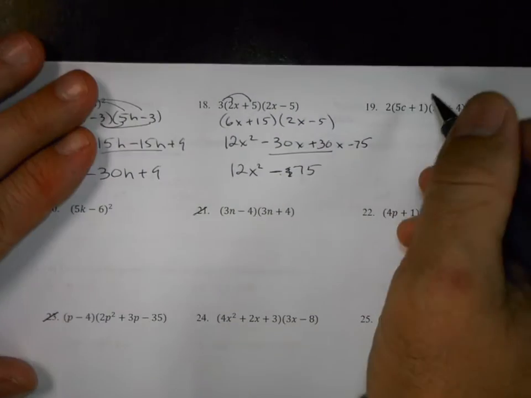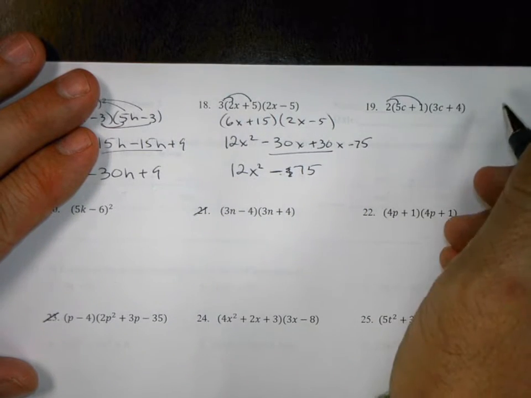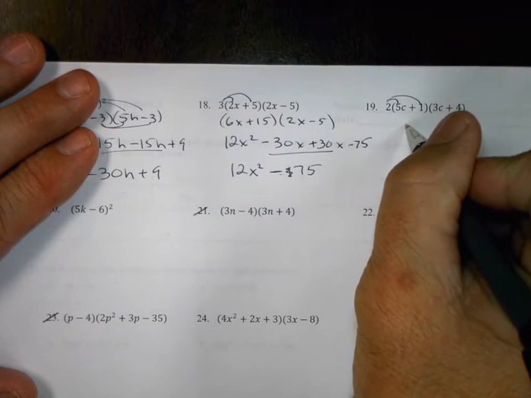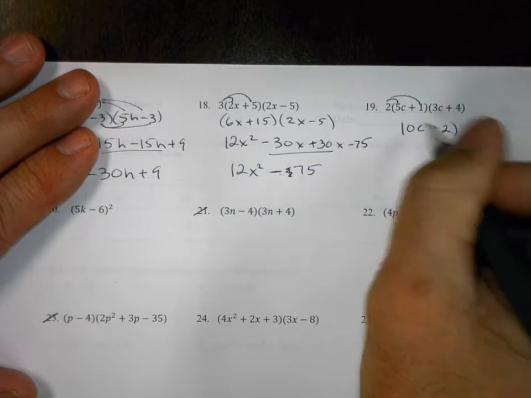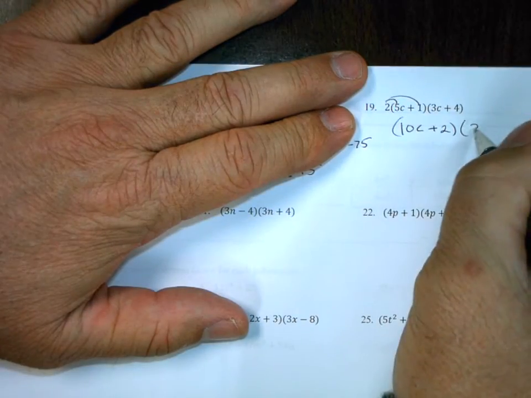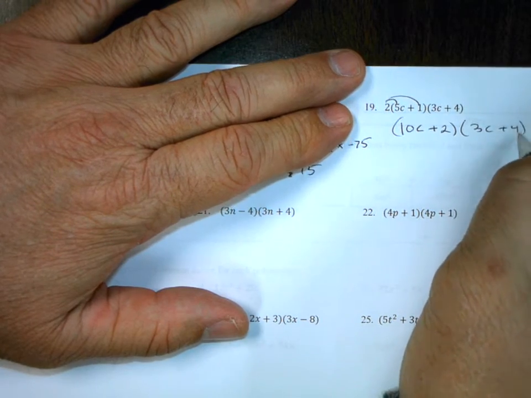Okay. Well, let's multiply the 2 times 5c plus 1. 2 times 5c is 10c. And 2 times 1 is 2. And now we will FOIL the two binomials.